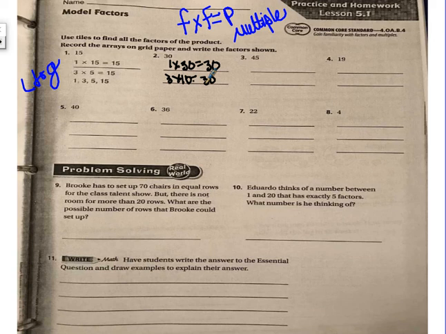Is there anything else that you can think of? 5 times 6 is 30. Let's see, 15 times 2 is 30. And what else is 15? I think I got them all.